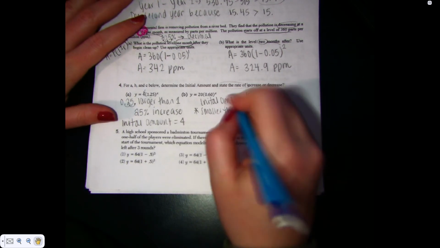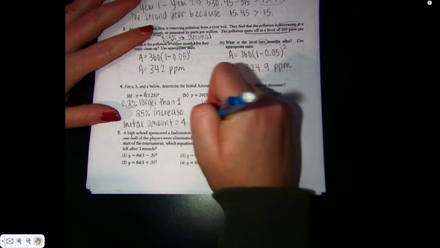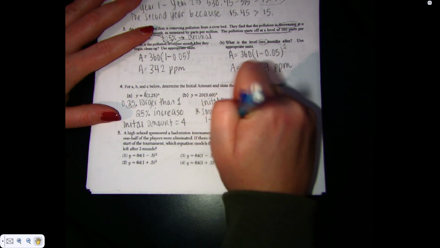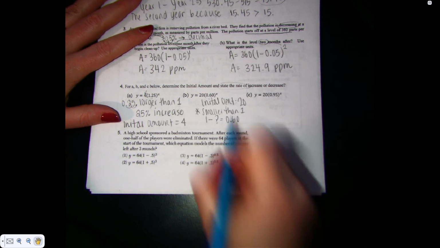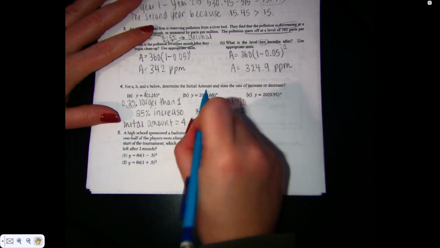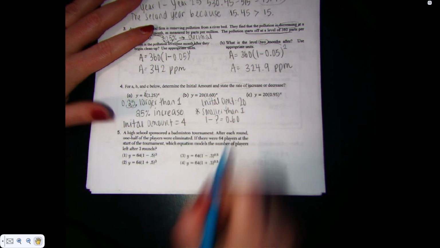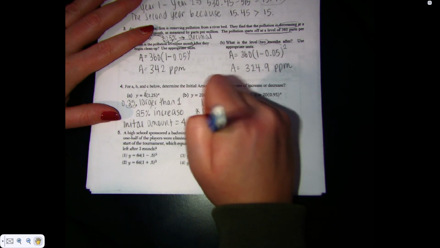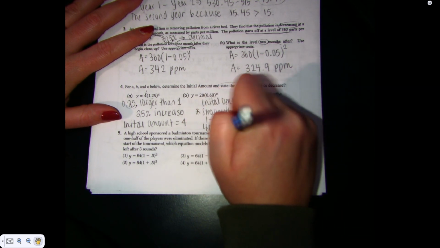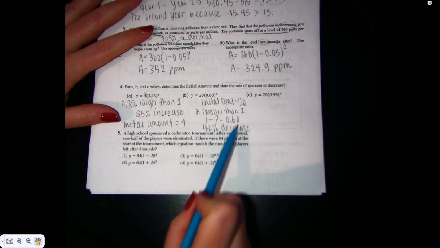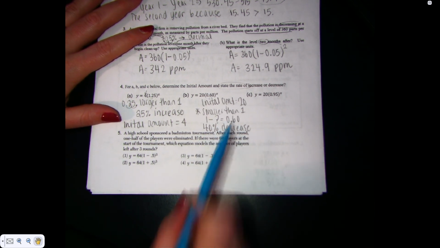So this would be 1 minus what equals 0.60. Okay, so how much do you have to add to get to 1? That's how much was taken away. So here I have a decrease of 40%, because I would have 0.4 to get to 100, and there you are.